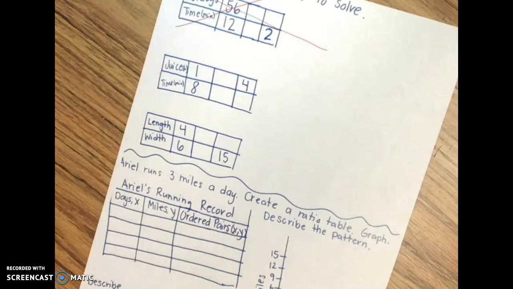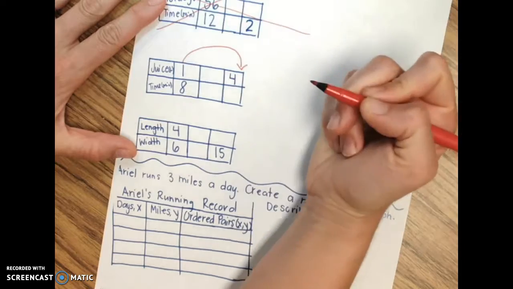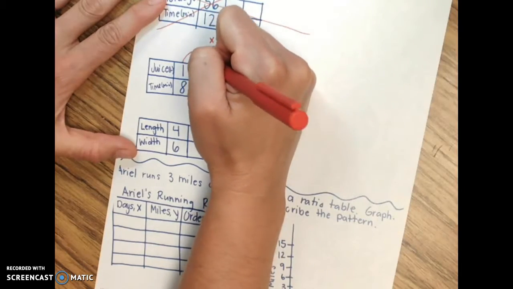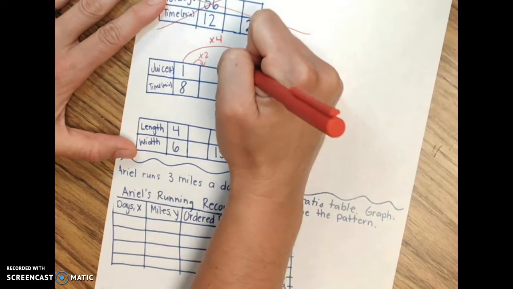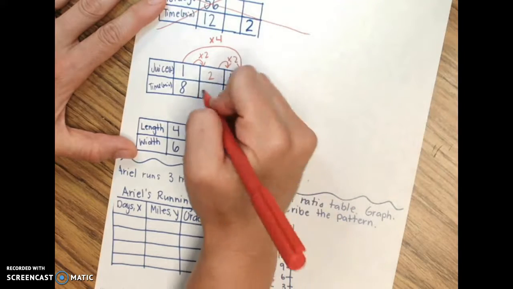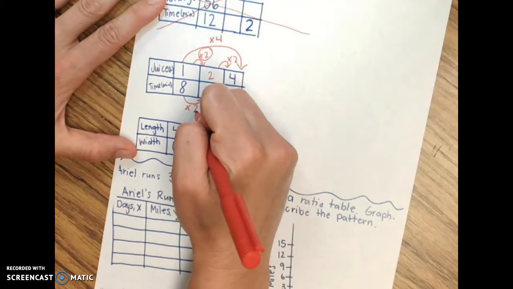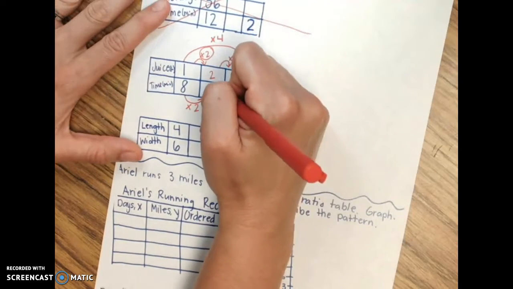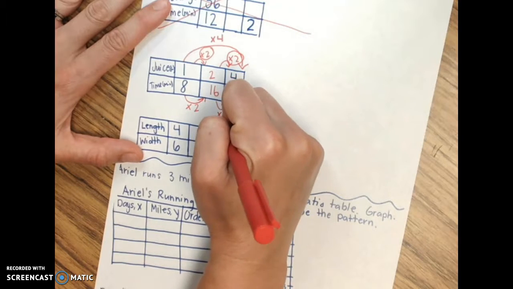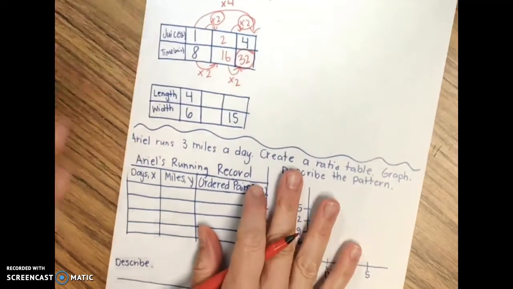Okay, the last page. If I wanted to, I could get from 1 to 4 in 1 step by multiplying by 4, but we're going to break it down into 2 steps. So we're going to multiply by 2 and multiply by 2. So 1 times 2 is 2, 2 times 2 is 4. We're going to do the same things on the bottom. Whatever we did here, we're going to do it right here. 8 times 2 is 16. We multiplied by 2 up there, so we're going to do the same thing down here. 16 times 2 is 32. So that's your answer.